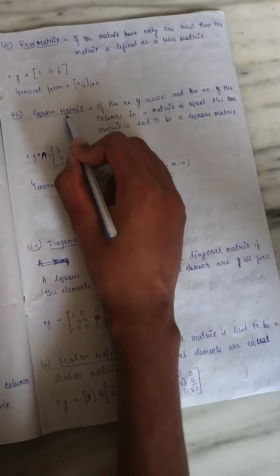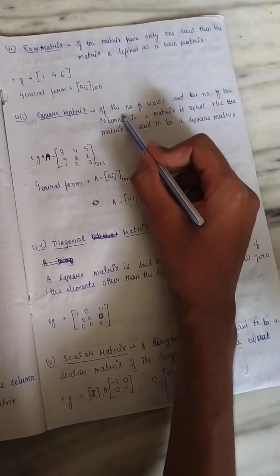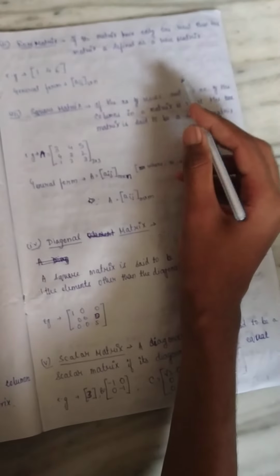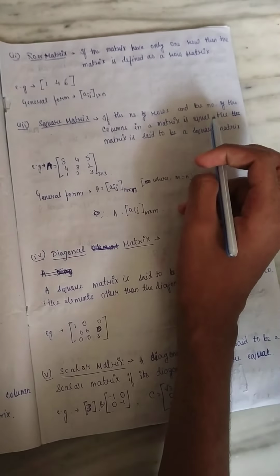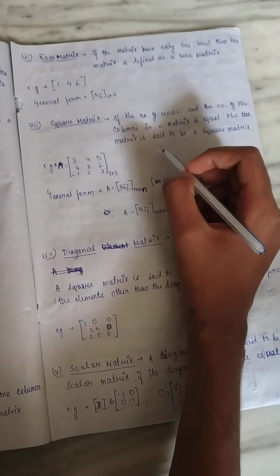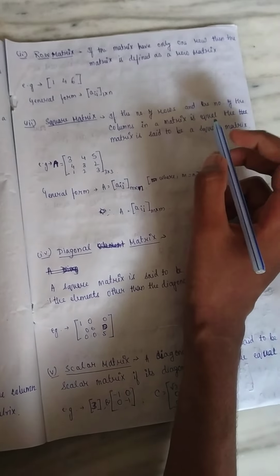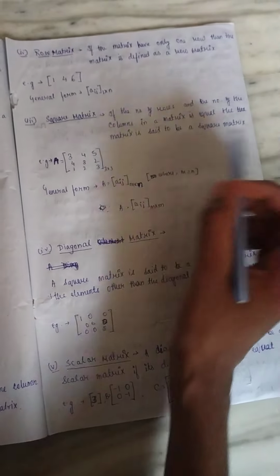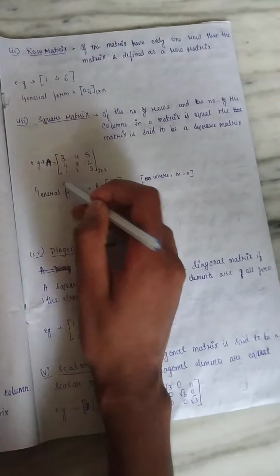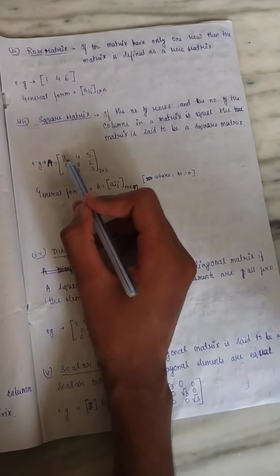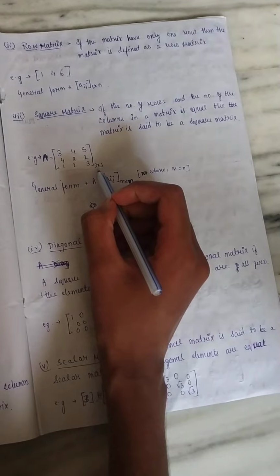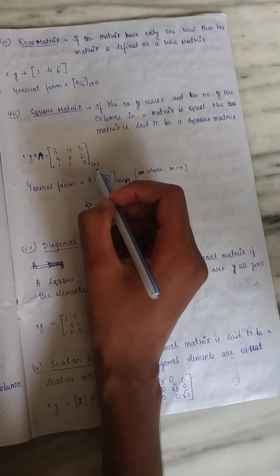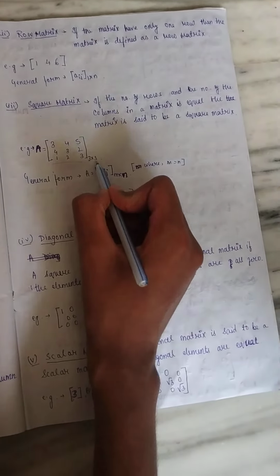Square matrix. If in a matrix the number of rows and the number of columns are equal, then the matrix is said to be a square matrix. For example, this A consists of 3 rows and 3 columns.